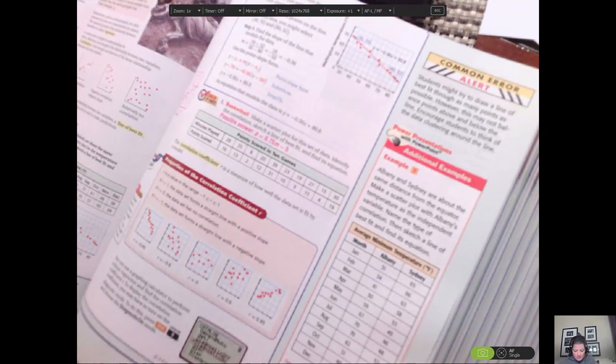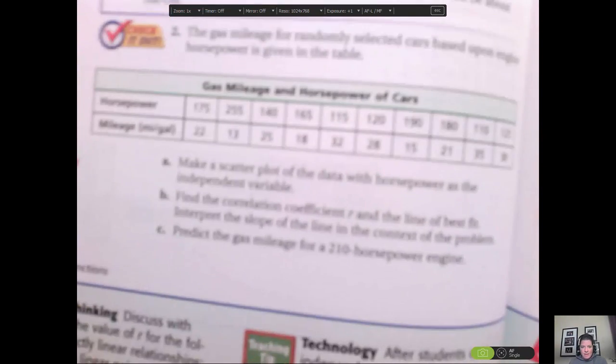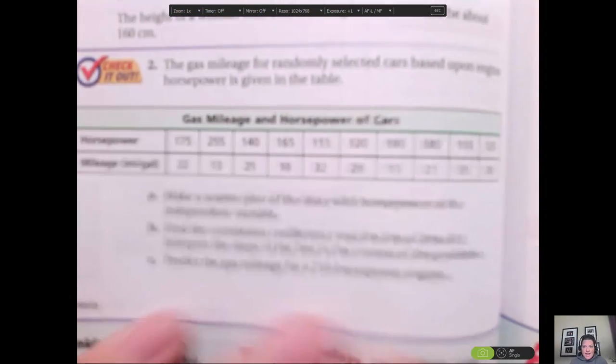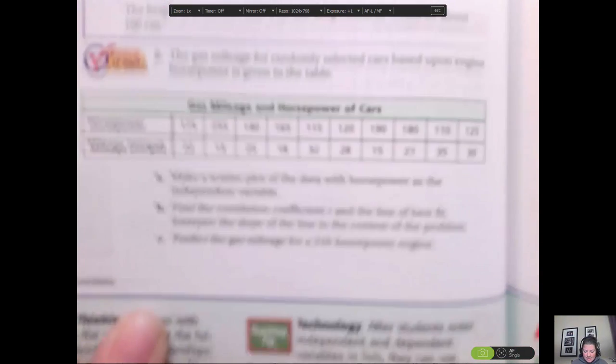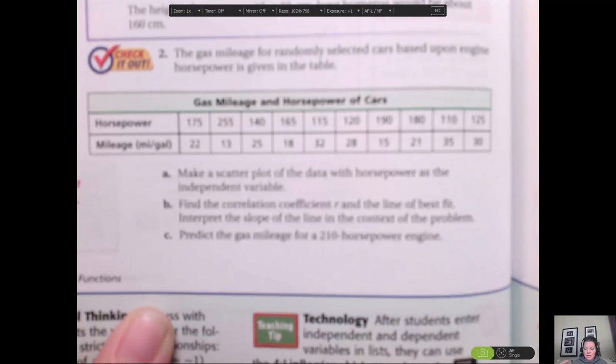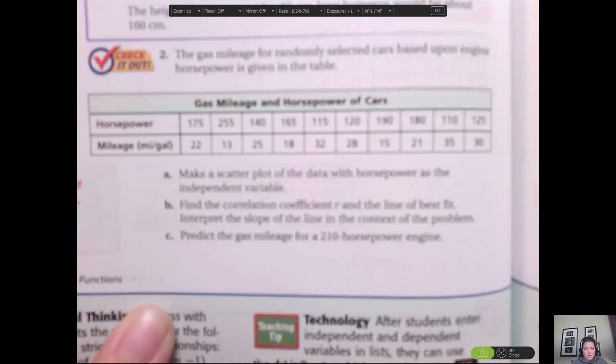I'm in the textbook. Which one did I put in my... I didn't think it was that one. I was close. Okay, so gas mileage and horsepower of a car is the data and the example I'm going to use from the book. Man, that's just not real clear. Maybe if I don't move it for a second. No, it's still not very clear.